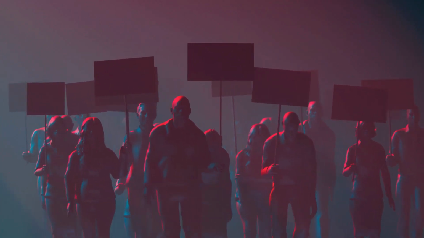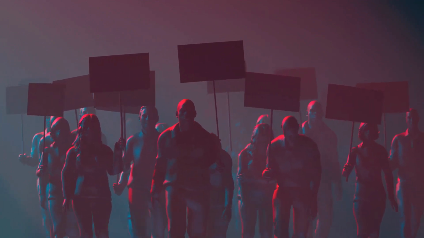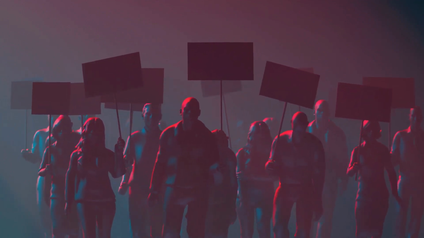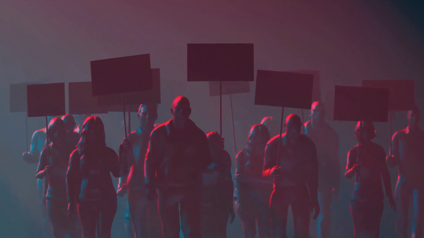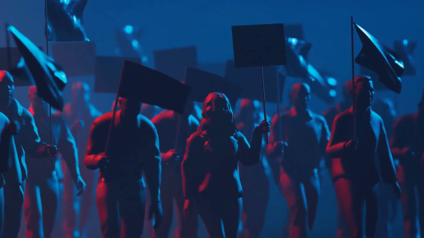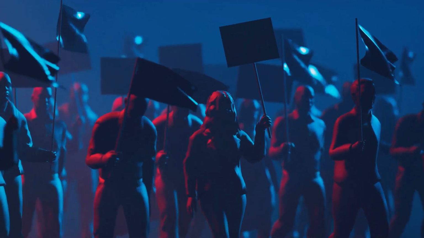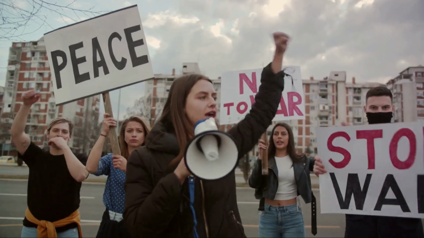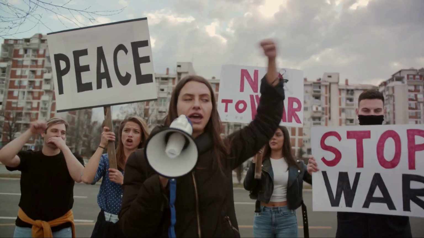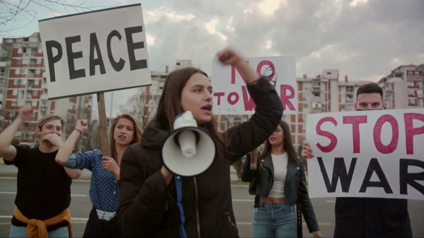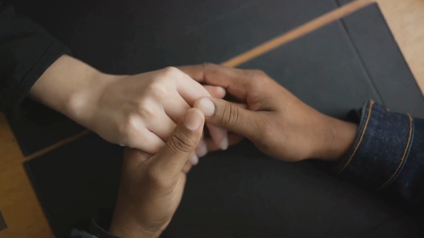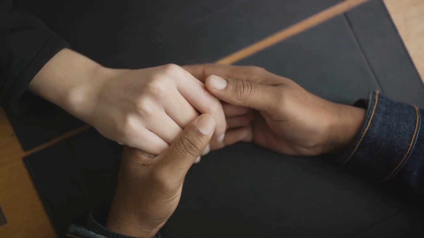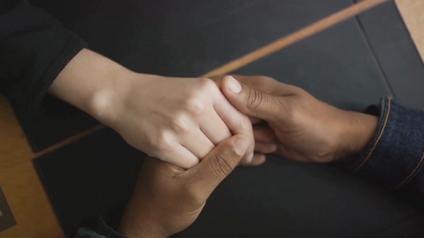Isolation, on the other hand, is a strategy often employed to keep these fragments under control. It's a tactic that capitalizes on social divisions, further alienating individuals or groups and making them more susceptible to manipulation and suppression. When we're divided and isolated, we become more vulnerable, and it becomes easier for those in power to maintain control.